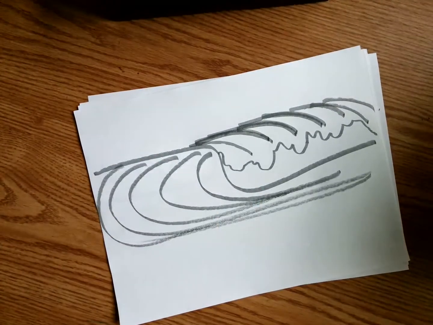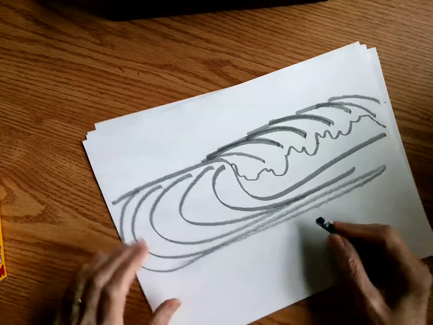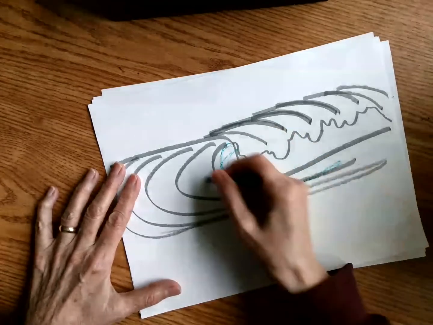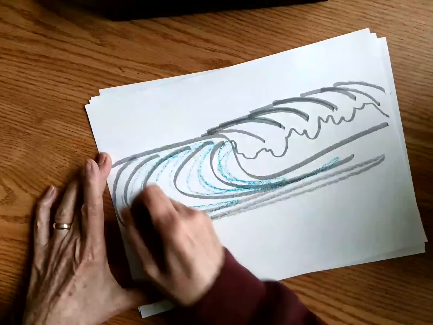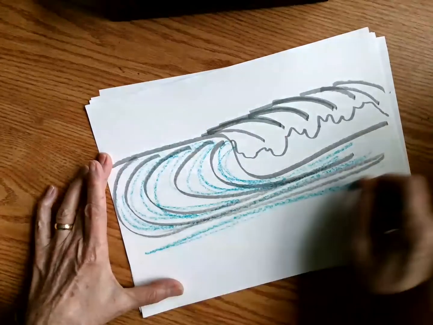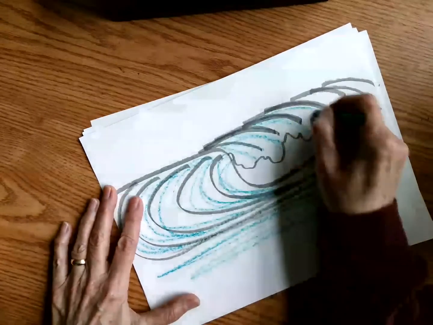When I go to add color to this, I am again going to be coloring with line directions. Let me show you that really quickly. Again, I'm going to be filling in with line direction. So it's this C shape that I'm looking for as the wave is crashing down and bringing my wave forward. And my water is going to be crashing down here in the front.